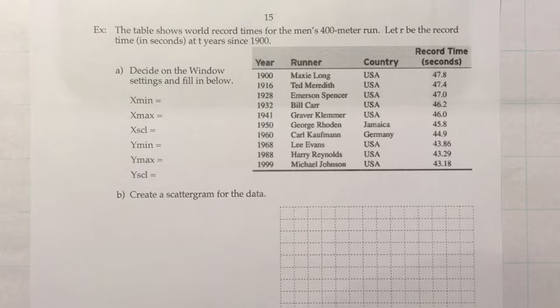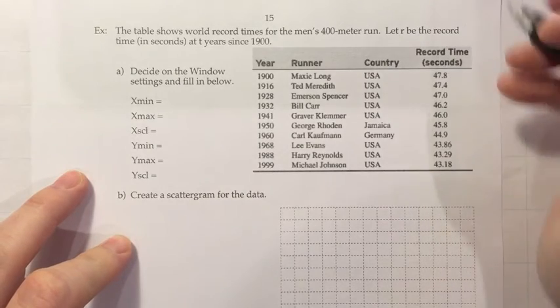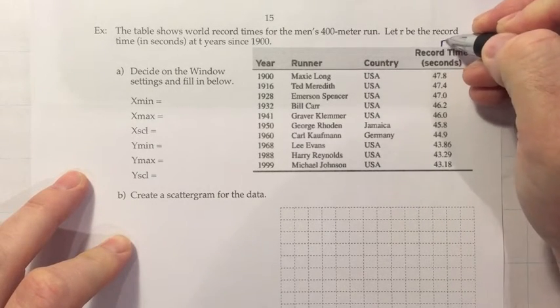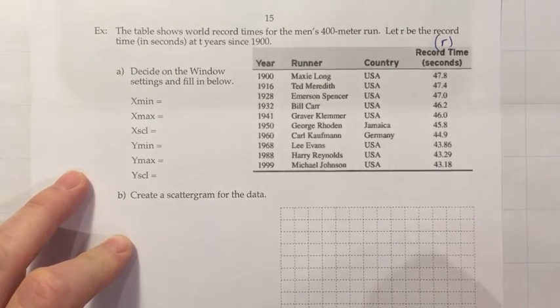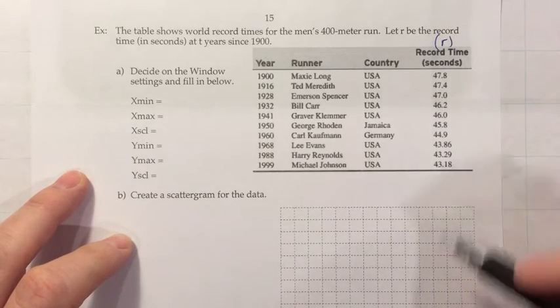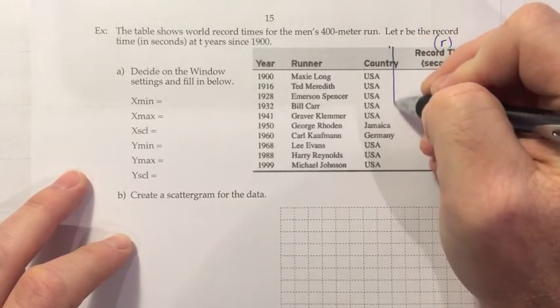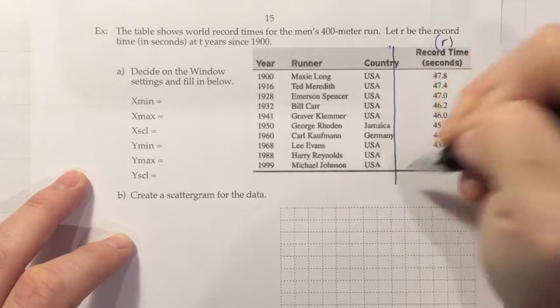All right, let's go ahead and look at one more example of doing linear regression to model a real-life data situation. So the table shows world record times for the men's 400-meter run. We're going to let R be the record time in seconds and T be the number of years since 1900. So filling in those variables, R they said is the record time, so that's here. And then T actually isn't anywhere on this table, so I'm going to go ahead and squeeze that in right here.